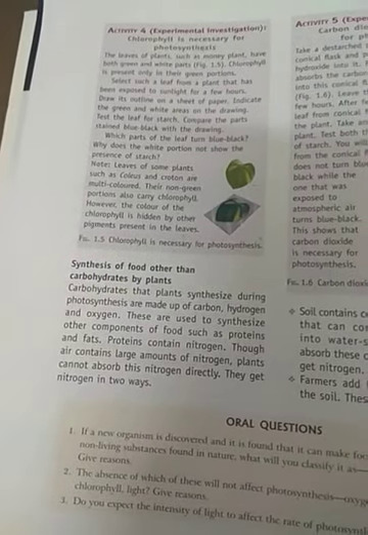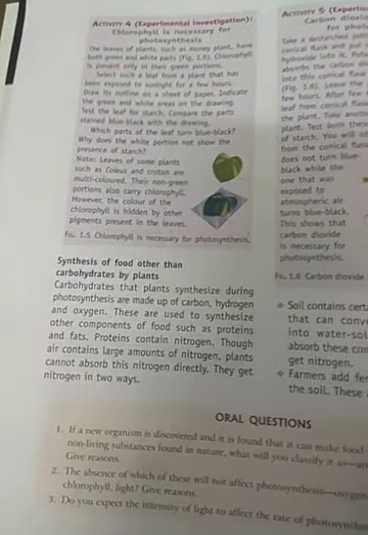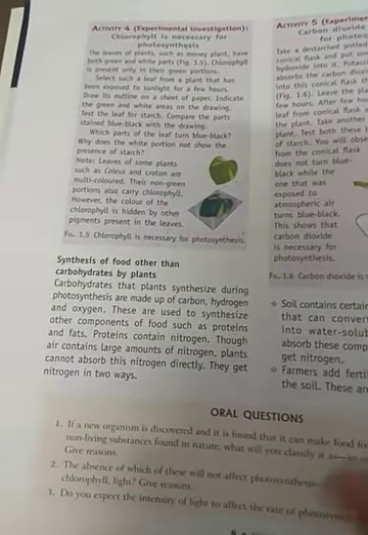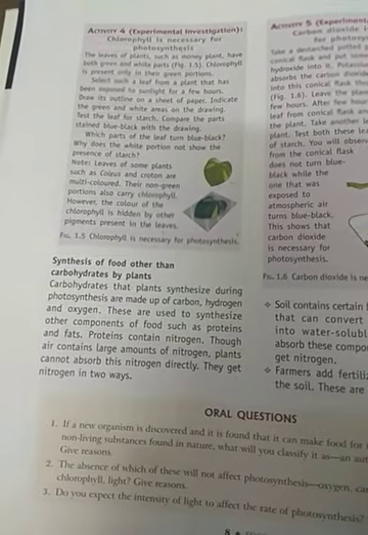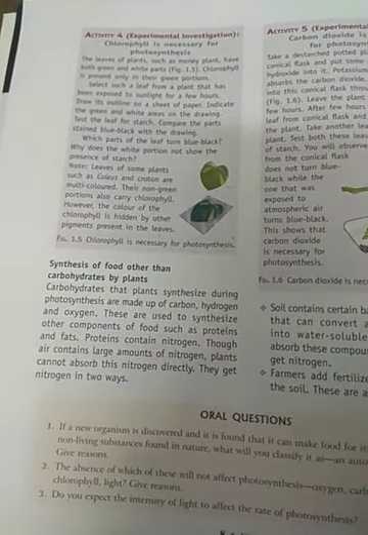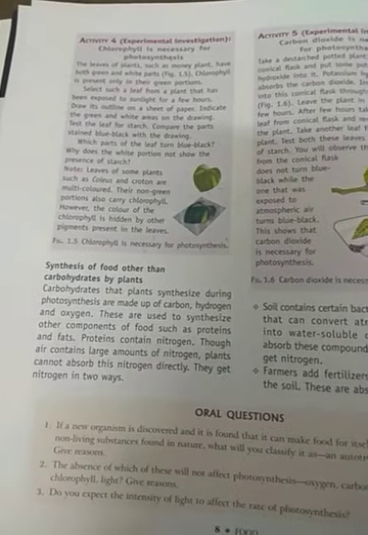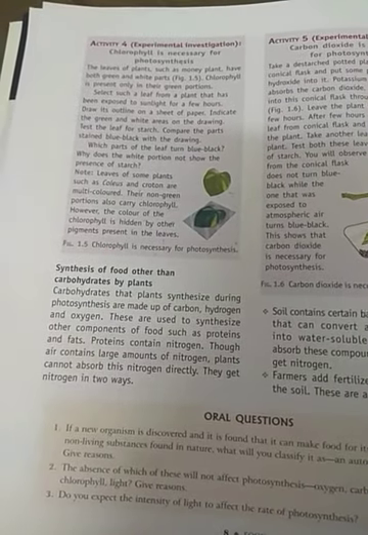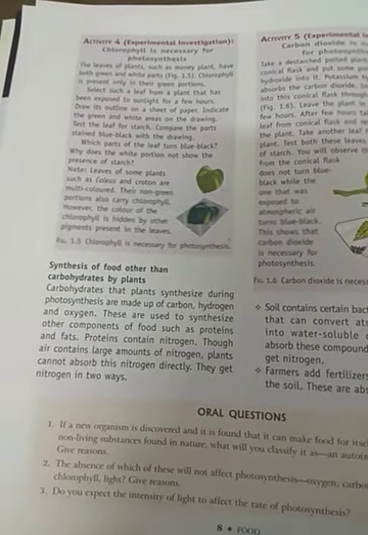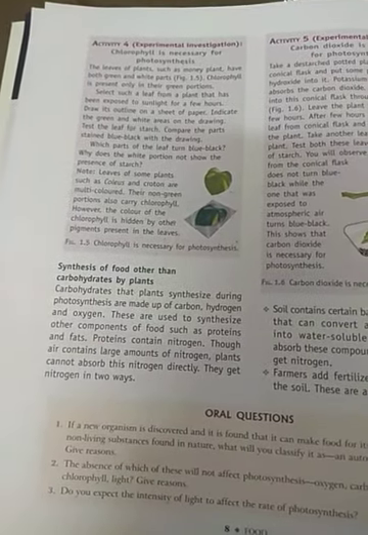They are saying that we come to know from here that proteins contain nitrogen, and a large amount of nitrogen is available in the air, as I mentioned earlier, but this cannot be used directly. It needs to be converted into its compounds, into another form of nitrogen which can be taken up by the plants.